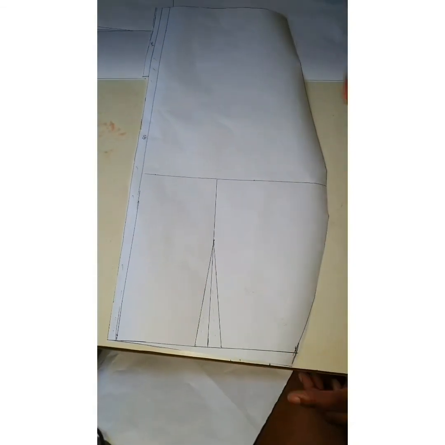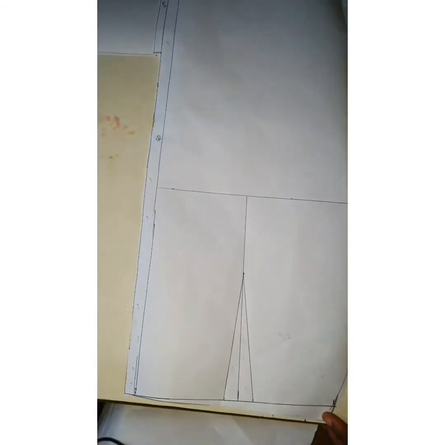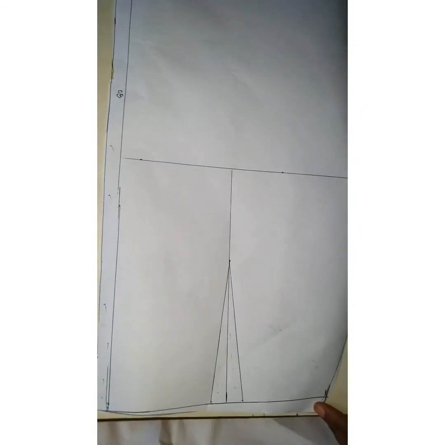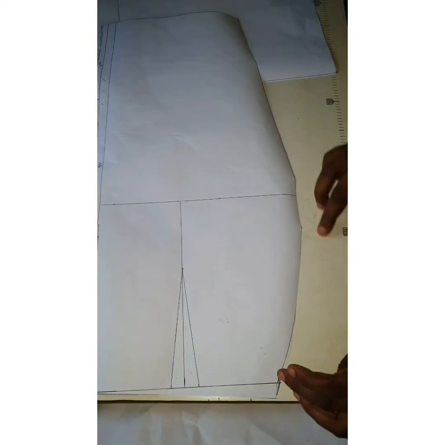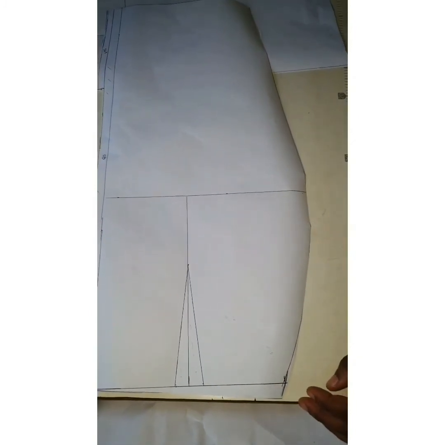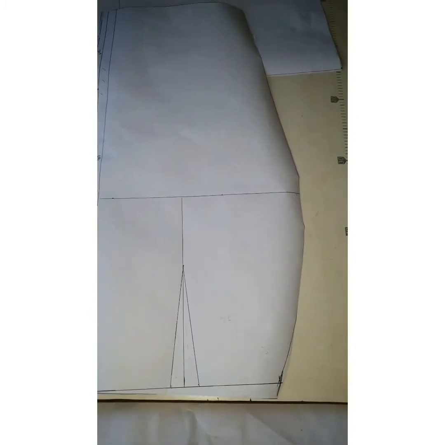You can, when you're cutting, or before cutting, add like 1 inch. So all this your cut, like your curve, add 1 inch, add 1 inch, add 1 inch. You can even use your chalk when you're doing it before tracing it out, so that in case you want to join it, you'll be having your allowance in it.